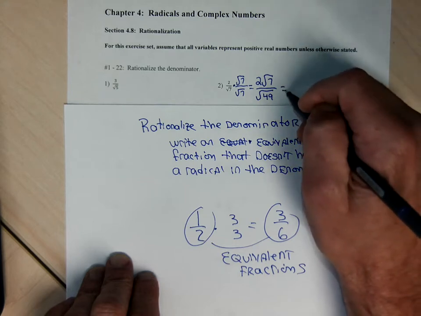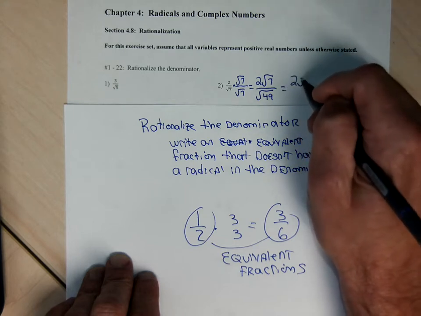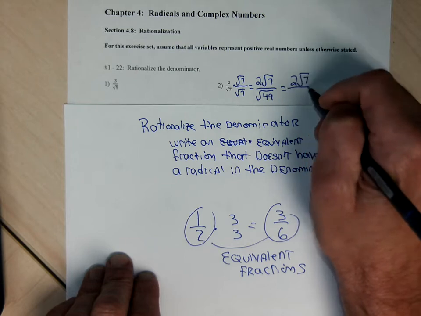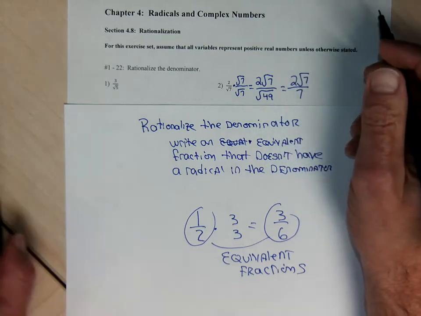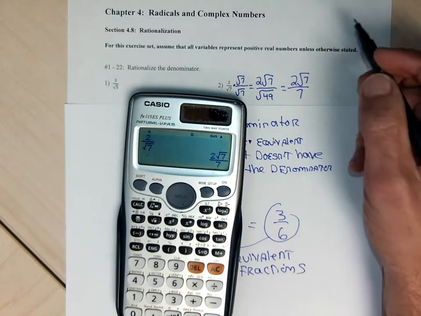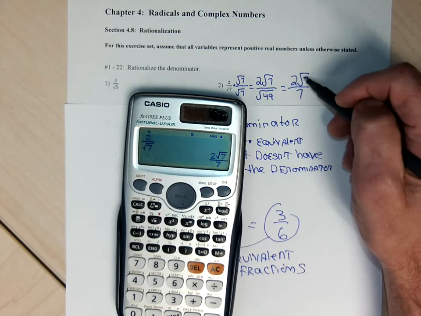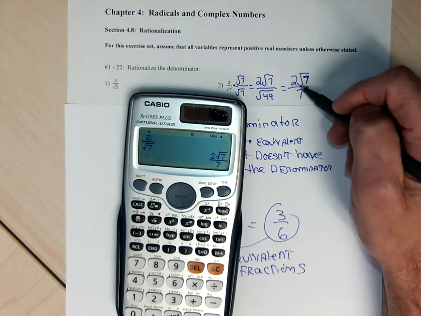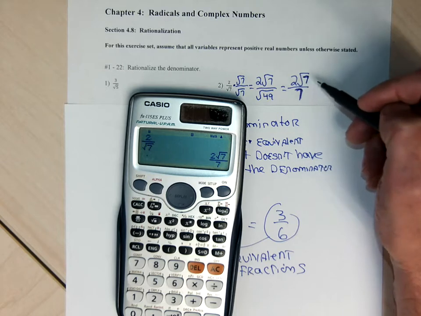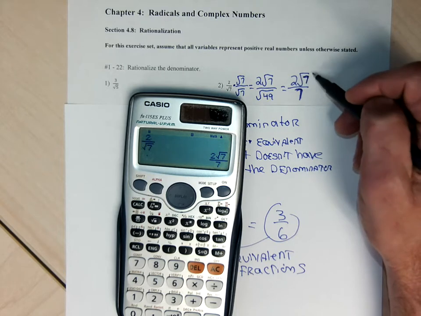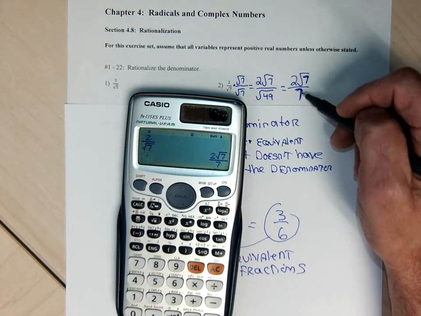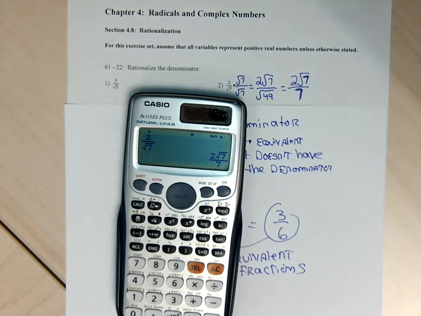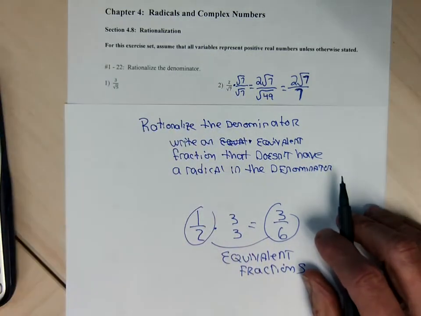Now in the denominator, the square root of 49, I know that in my head to be 7. And that's what my calculator gave me. My calculator knows that this fraction can't reduce. I can't reduce the 7 under a square root with the 7 in the denominator that's not under a square root, because a square root is really a fraction exponent, and if you divided these 7s, you'd be doing division before exponents. So that's all there is to do for problem 2.